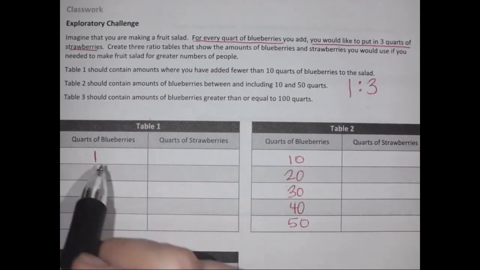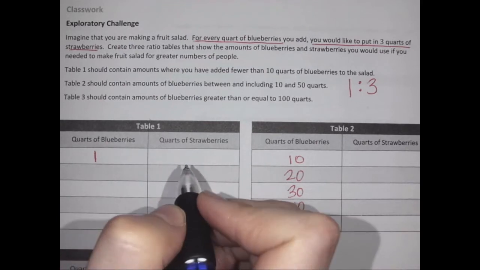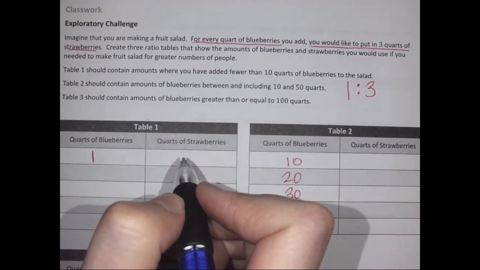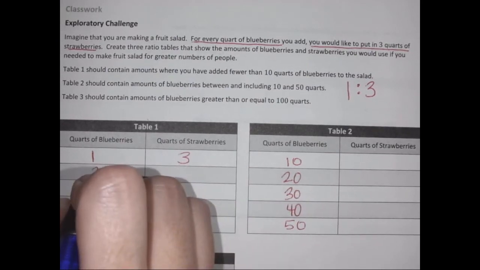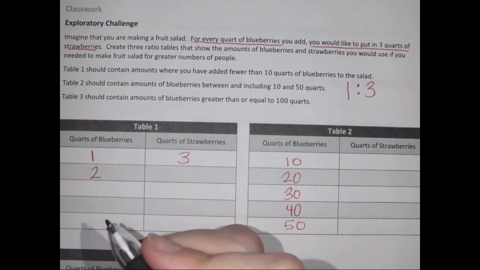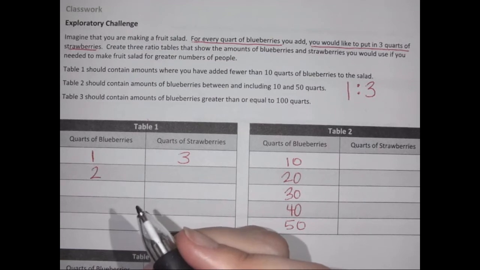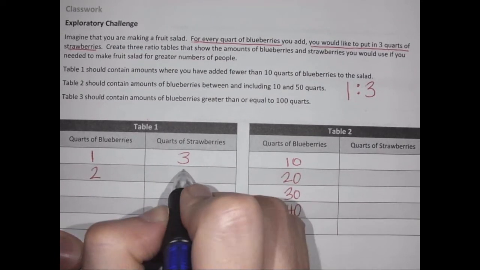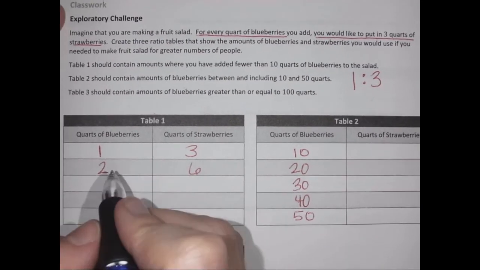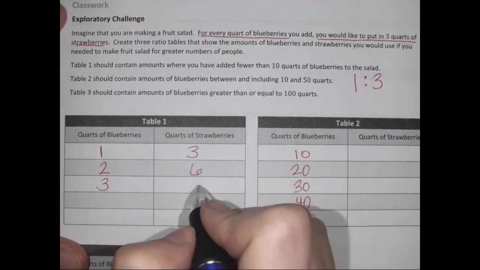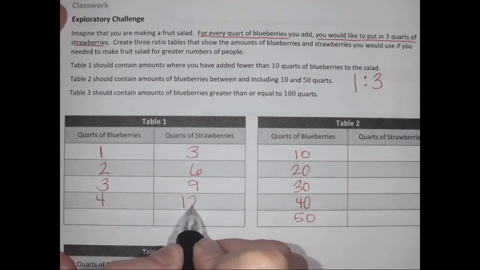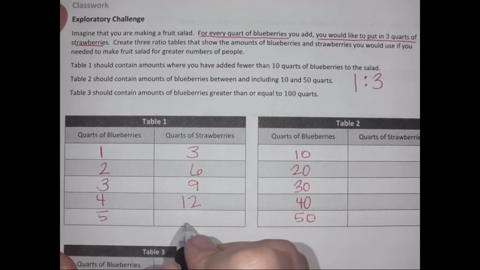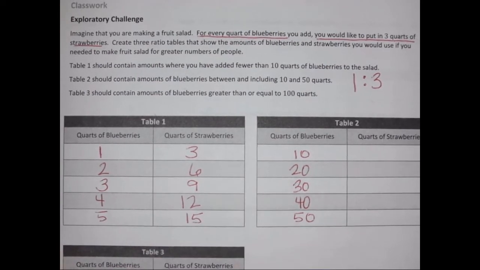So if I have 1 quart of blueberries, how many strawberries do I have? How many quarts? 3. What if I have 2 quarts of blueberries? Vivian. 6 quarts of strawberries. How about 3 quarts of blueberries? Say it. 9. 4 quarts of blueberries? 12. And 5 quarts? 15. Okay. Now for table 2.